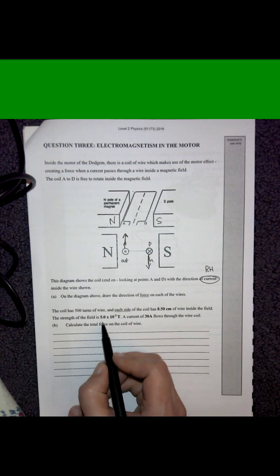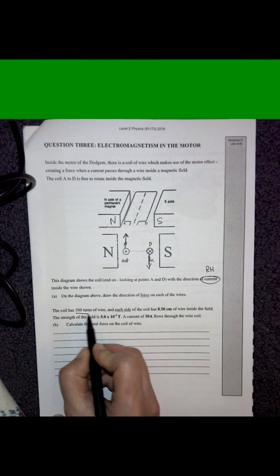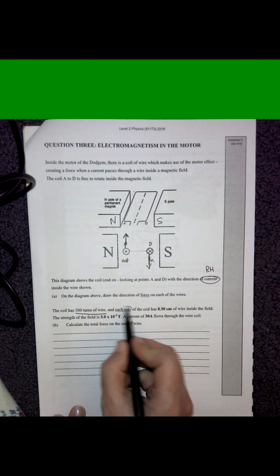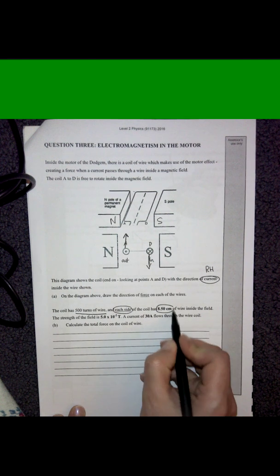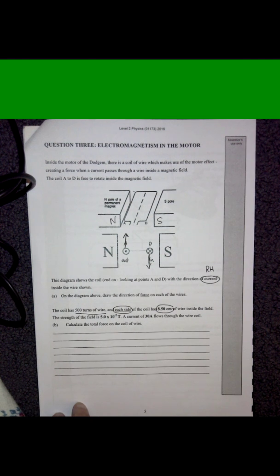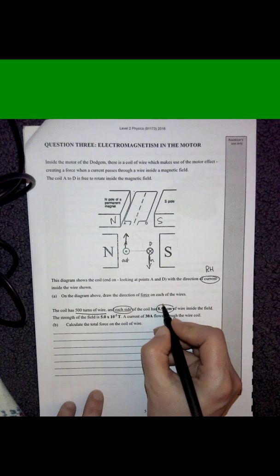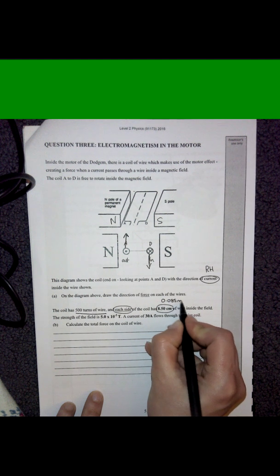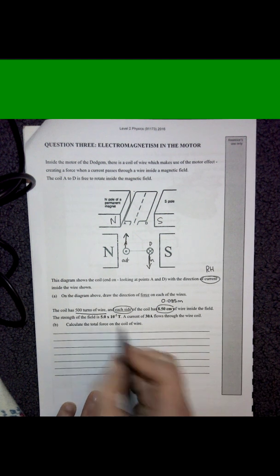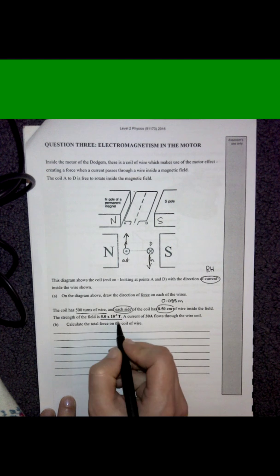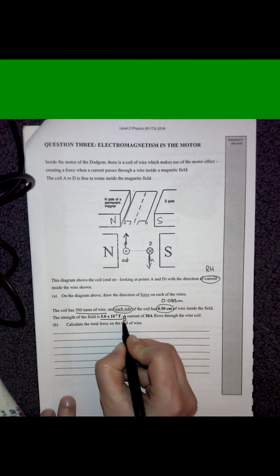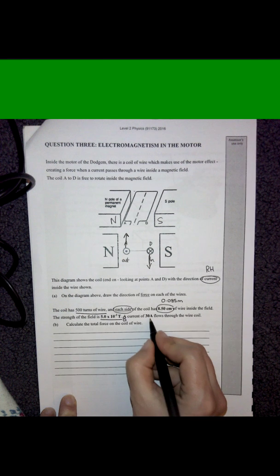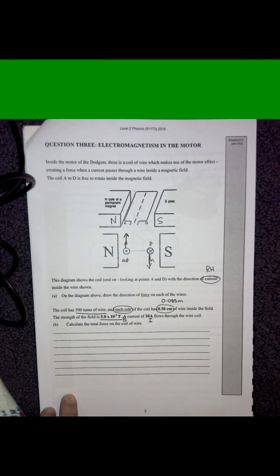So the next bit of this question is probably where we have to think about reading things very, very carefully. It says our coil has got 500 turns of wire, and each side of the coil has 8.5 centimetres of wire. So the first thing that we have to do is change this into metres: 0.085 metres. We're told the strength of the field here, and remember, strength of the magnetic field, that's B, and you've got the current flowing, which is I.